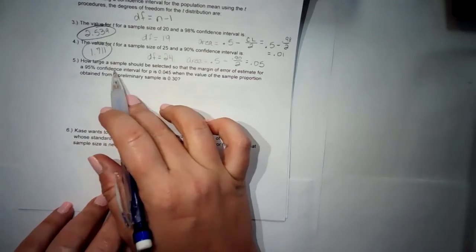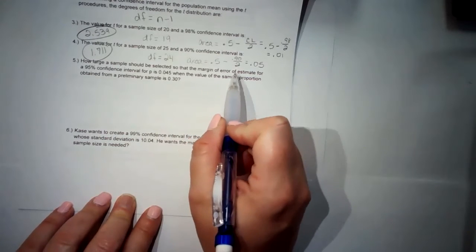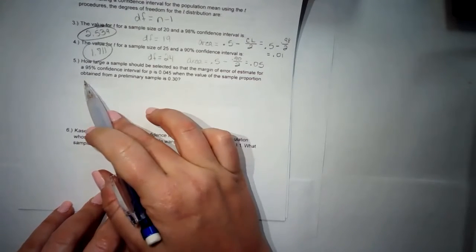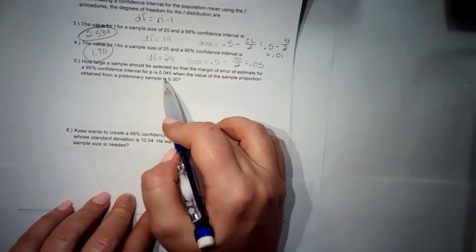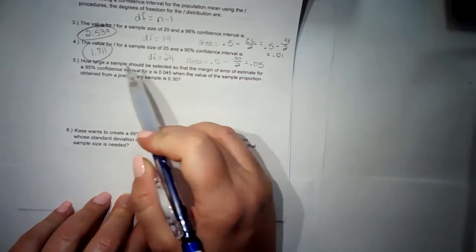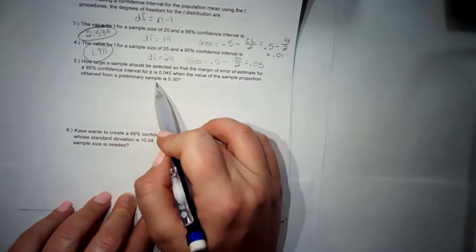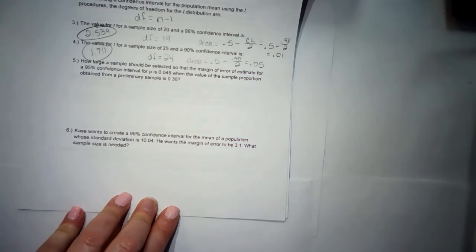So how large a sample should be selected so the margin of error of estimate for a 95% confidence interval for P is 0.045 when the value of the sample proportion obtained from a preliminary sample is 0.30. I feel like I should be a lawyer to read that. Like that's not even English. And the words are so far away from their corresponding numbers that it's really hard to figure out what the heck they're even talking about.